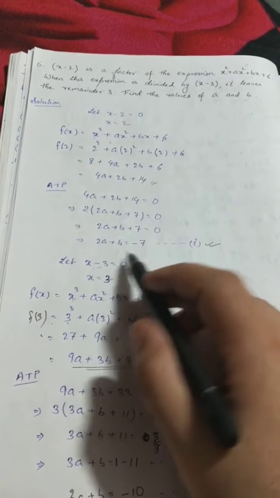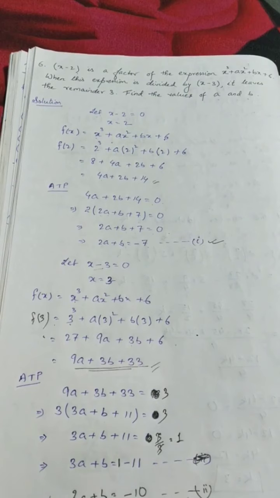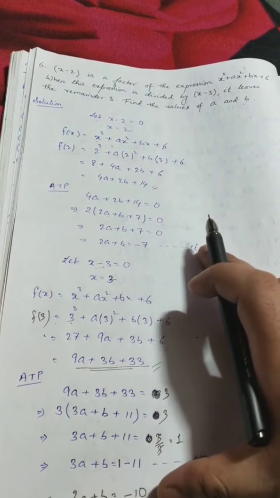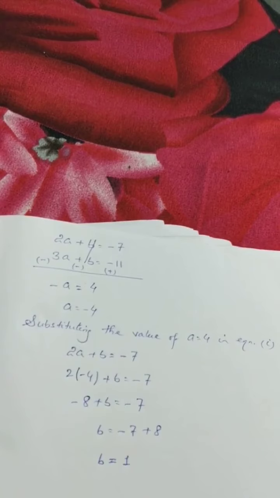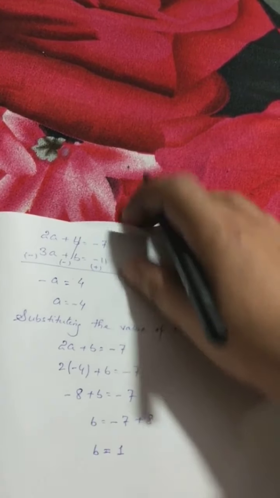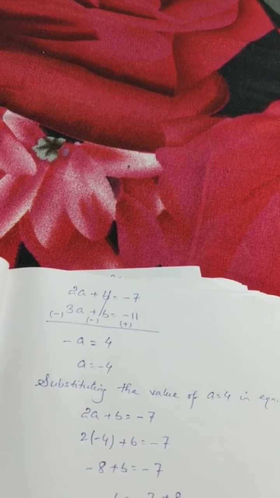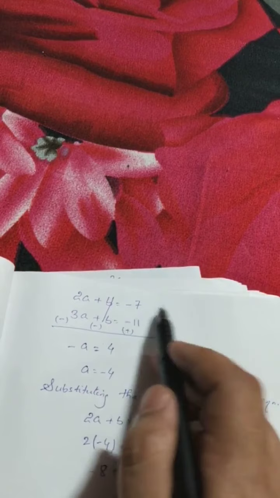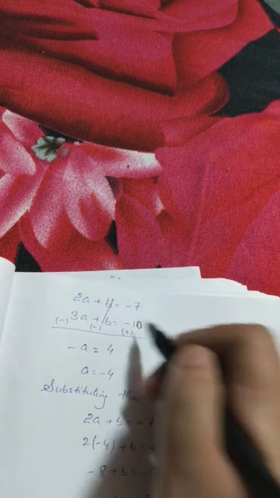Now the first equation is 2a plus b is equal to minus 7, and we got the second equation as 3a plus b is equal to minus 10. Now we'll solve these two equations simultaneously. The first equation is 2a plus b is equal to minus 7, and the second is 3a plus b is equal to minus 10.